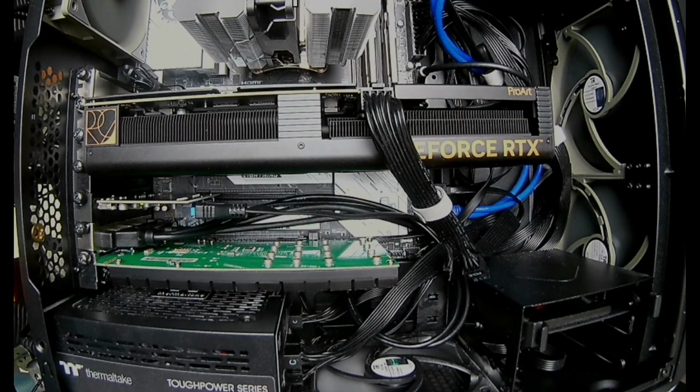Okay. So now I'm just adjusting the view of this to hopefully get a decent look at what we're doing. It's probably okay.